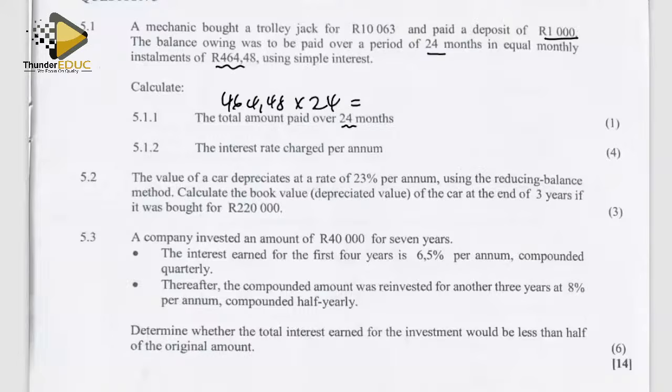That's going to be, we said 464.48 multiplied by 24. I'm getting 11,147.52. Okay, so that is how much was paid for the 24 months, these payments.